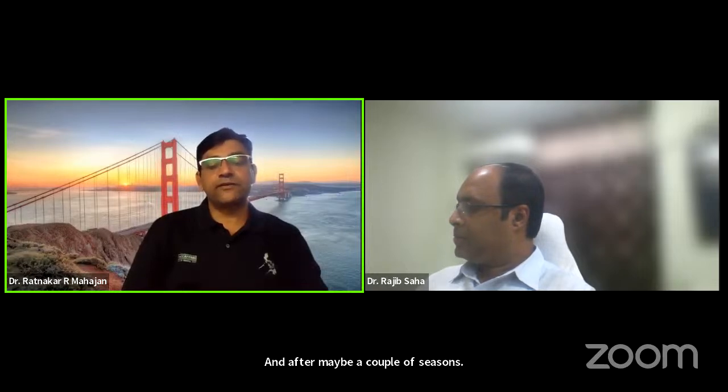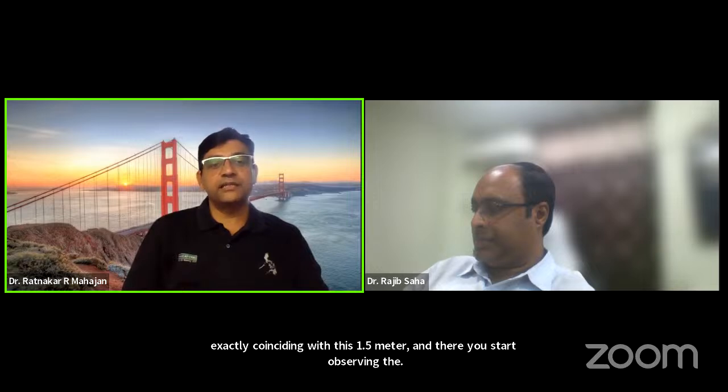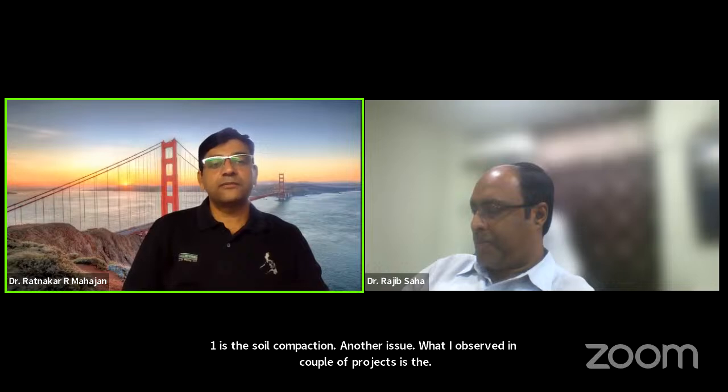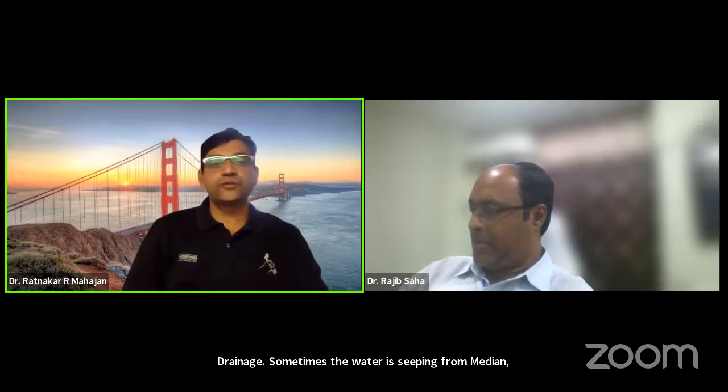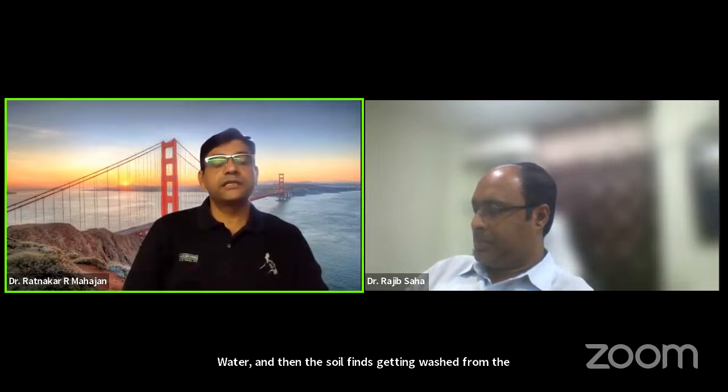And after maybe a couple of seasons, you see the settlements of that 1.5 to 2 meter. Because typically the dimension of the friction slab is 1.8 to 2 meter, which is exactly coinciding with this 1.5 meter. And there you start observing the cracks. So one is the soil compaction. Another issue I observed in a couple of projects is the drainage. Sometimes the water is seeping from the median and not being taken care of by proper protection. There are issues with the intrusion of the water, and the soil fines getting washed from the fascia itself. That's also the second reason.